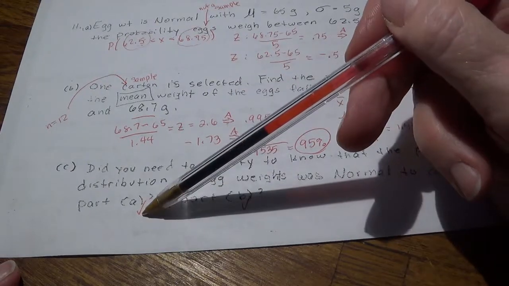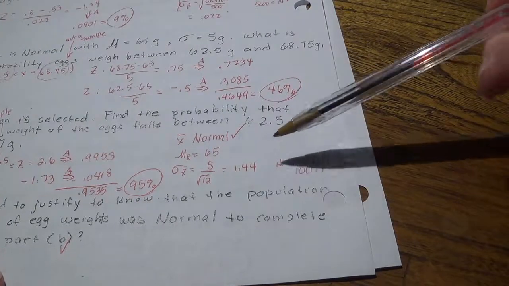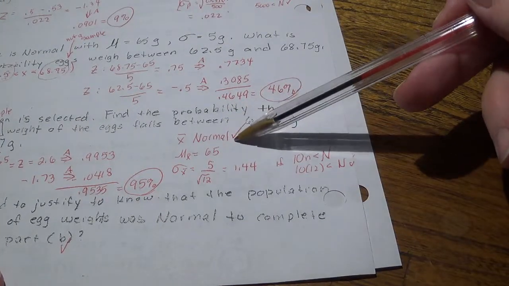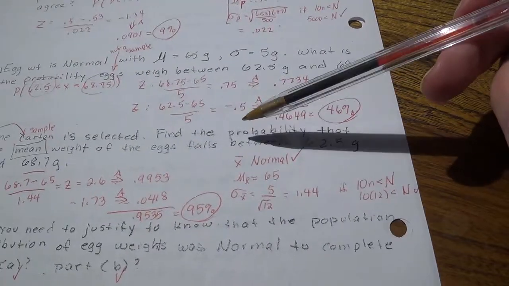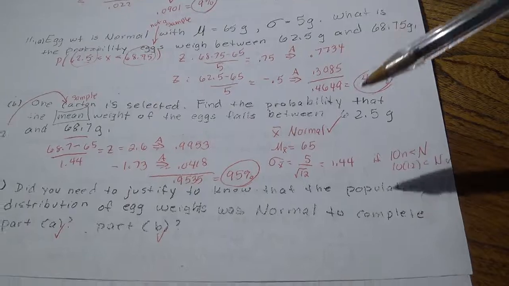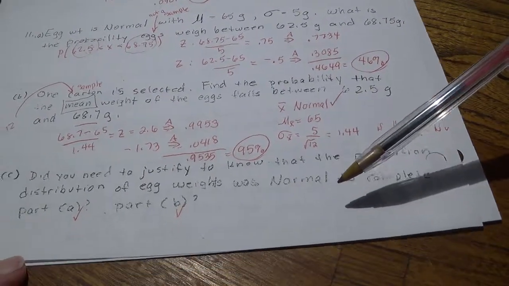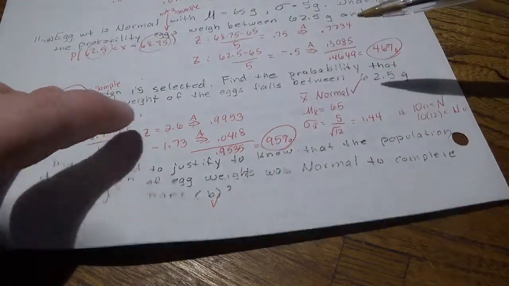So that's all we had to go with. And on B, we already checked it. This is a sort of redundant question because we checked normal off, even though it was a sample, X bar. We knew if we start with normal, X bar is also normal. So you do have to justify using chart A, and we were able to do that. We actually did it as we went.